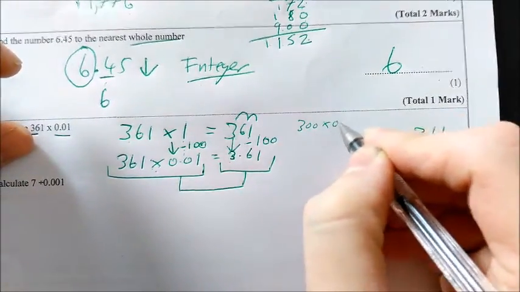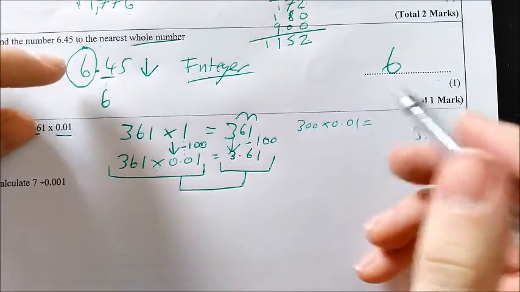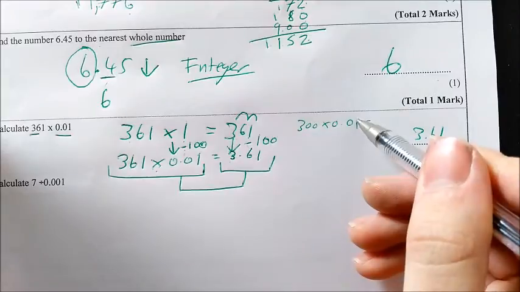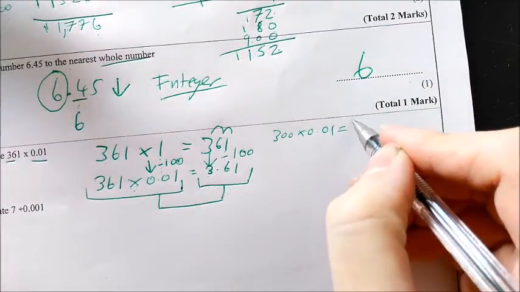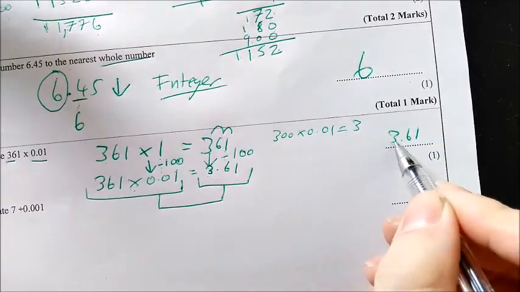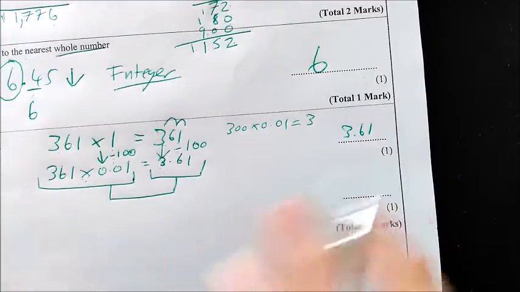If there was another quick way I could check, I could just round these to one single figure. I could do 300 times 0.01. And if you know this, I know this off the top of my head, I know times by 0.01 is the same as dividing by 100. 300 divided by 100 is 3. 3 is pretty close to 3.61. In fact, they're in the same sort of columns, so that must be probably, possibly right.